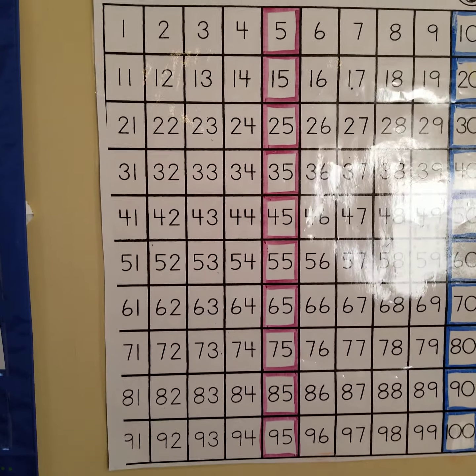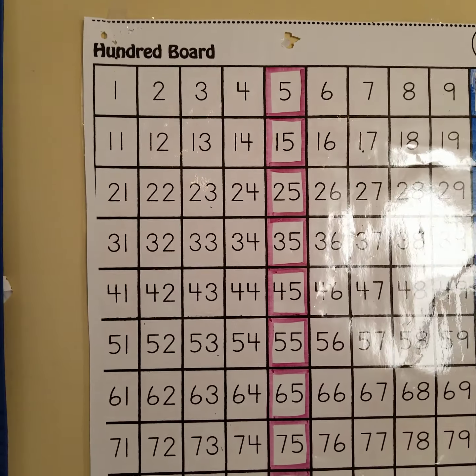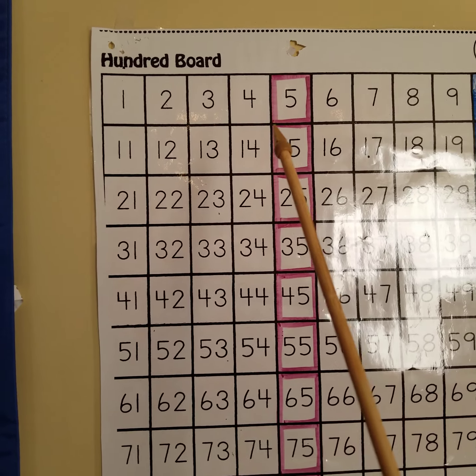Alrighty, we're moving up to our 100 board. We count to 100 every day so that we can be really comfortable with our numbers. And when we count on our 100 board, we use regular counting numbers.